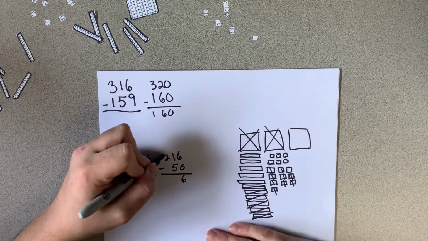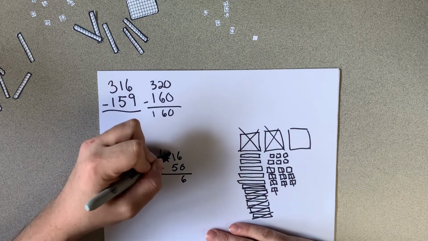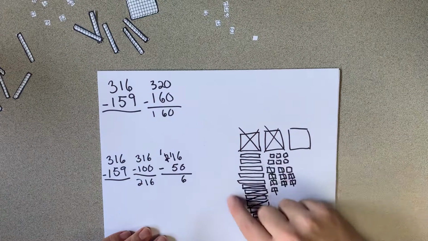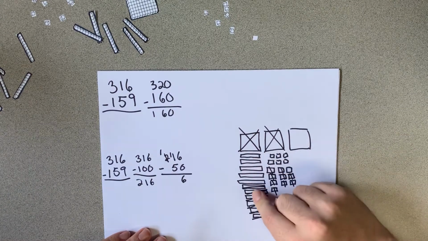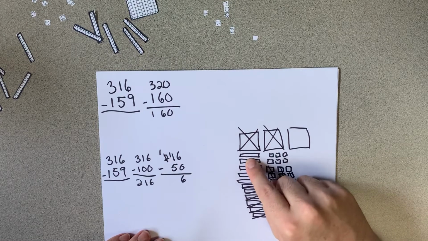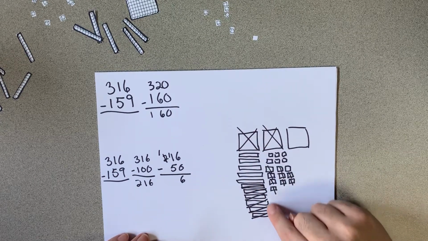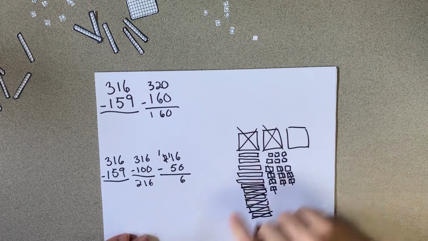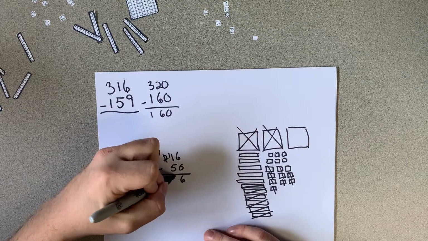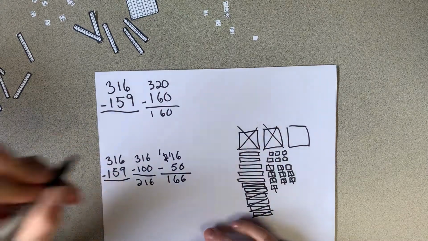So I'm going to take away from the hundreds, make it 1, and I'm going to bring in 10 10s, to make it 11. It's exactly what I did over here. I didn't have enough 10s to take away 5. I only had the 1 that I started with. So I took away 100 and I brought in 10 more 10s. This way I can easily take away 5 from 11. That gives me 6, and I can bring that 1 down and I get 166.